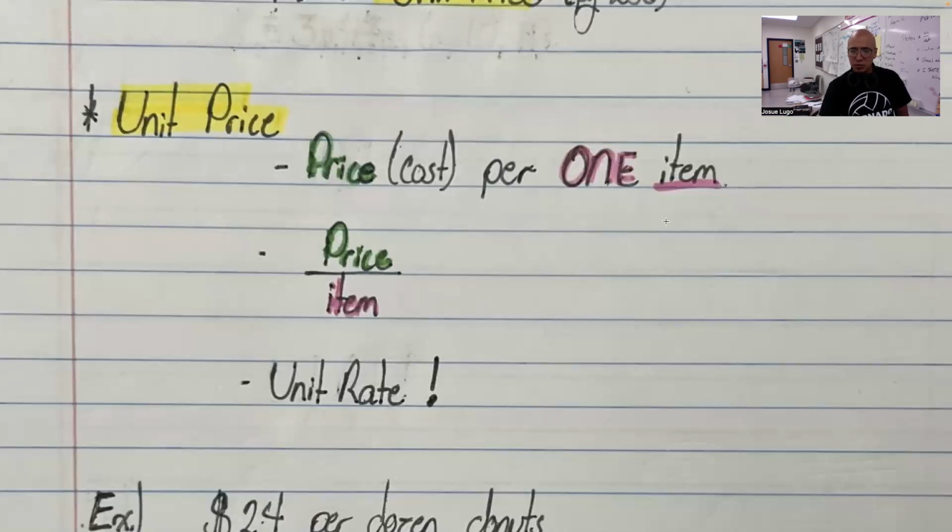And if you see it as a fraction, it's always going to be the cost or the price over the item, for one of the item, like if you're only buying one.